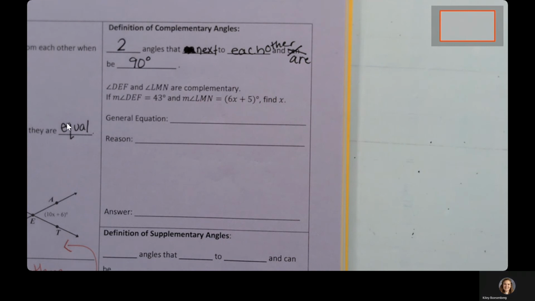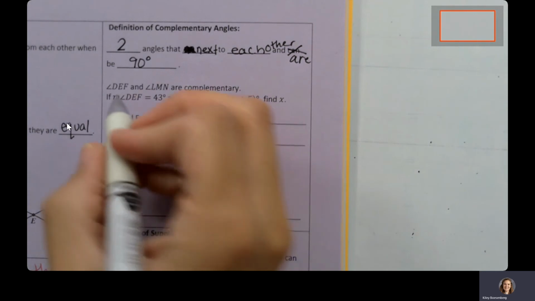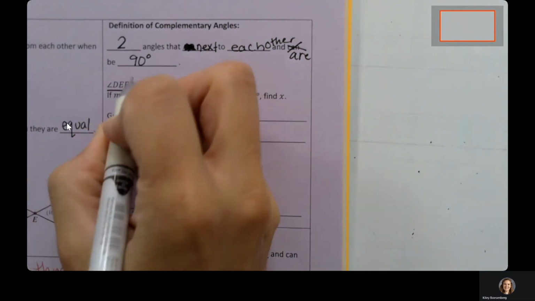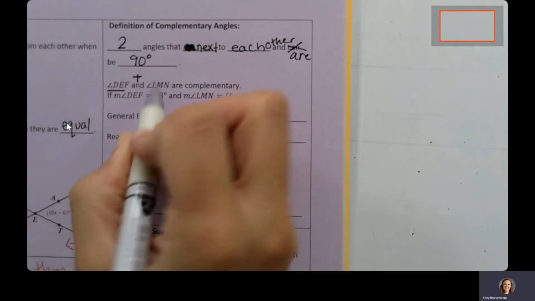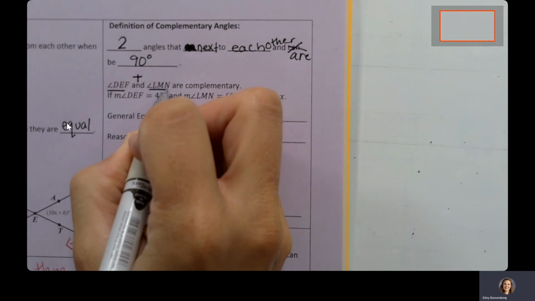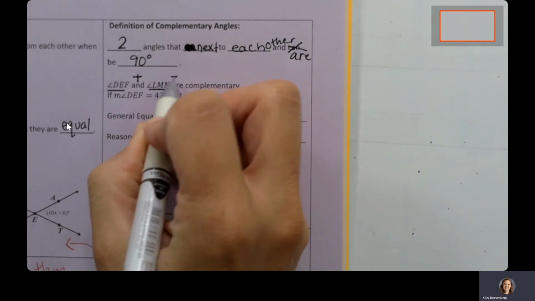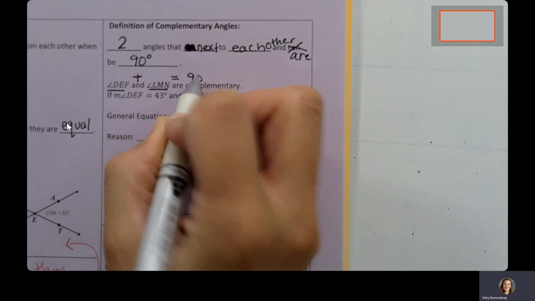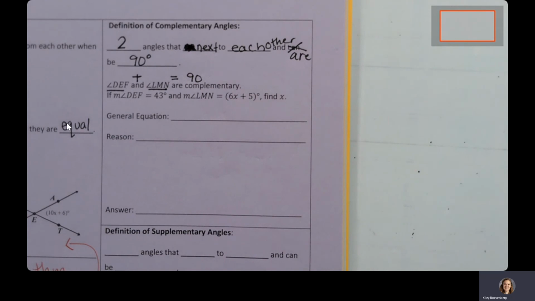So what we're going to do is take this sentence and translate it into math. This right here is telling you exactly what to do. Okay, here's what it's going to say. This thing and this thing together are 90 degrees. That's what it's telling you. It's telling you what to do right here in the very first sentence. Okay?